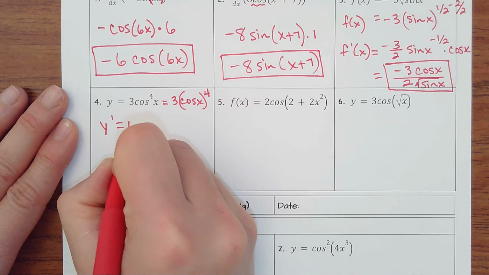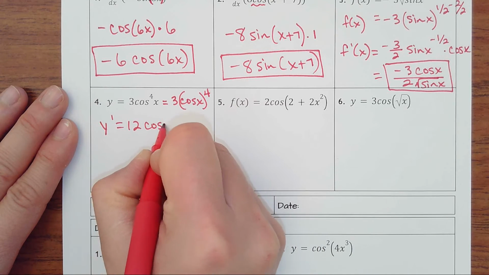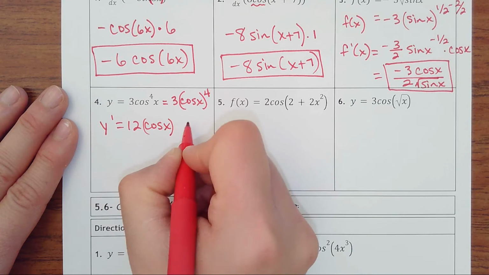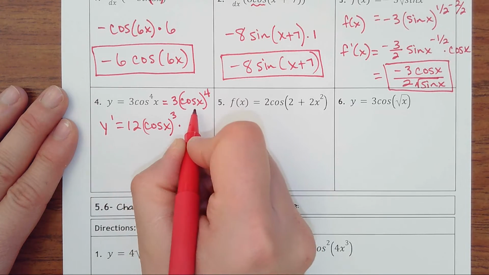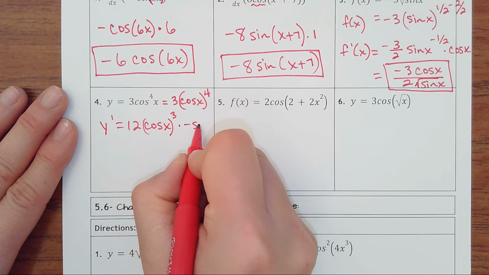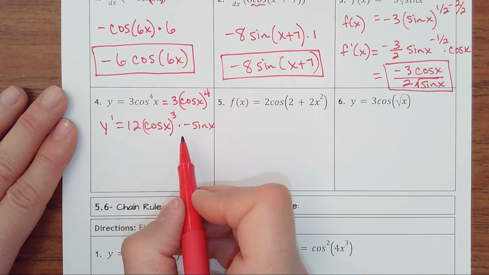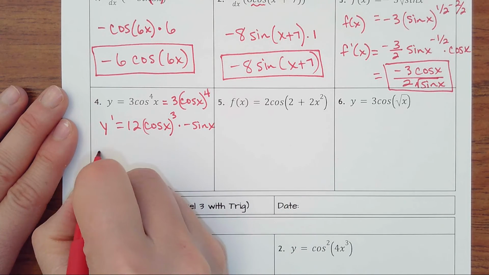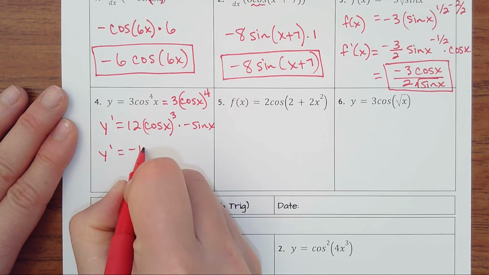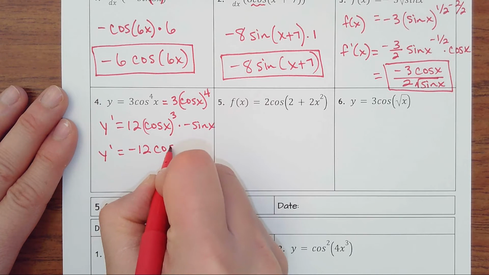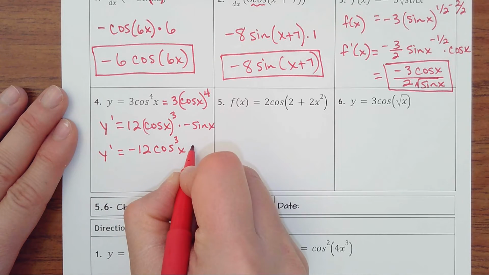4 times 3 is 12. Cosine of x to the 3rd times the derivative of cosine, which would be negative sine of x. So I could bring that negative times the 12. Negative 12 cosine cubed of x sine of x.